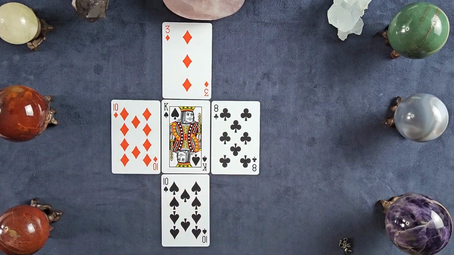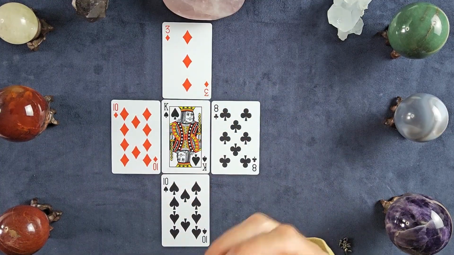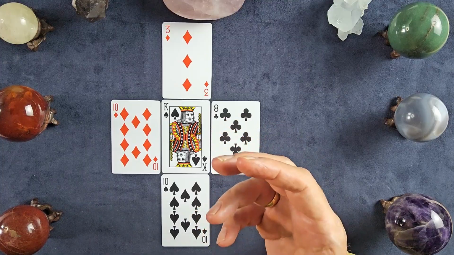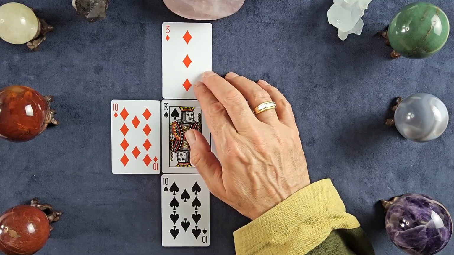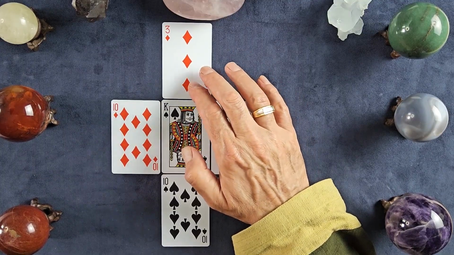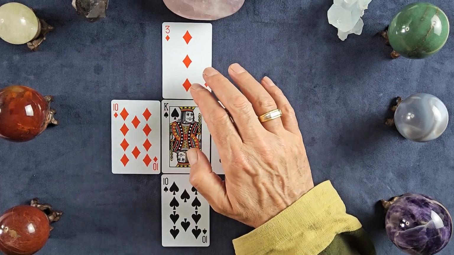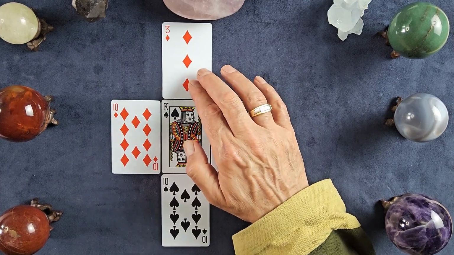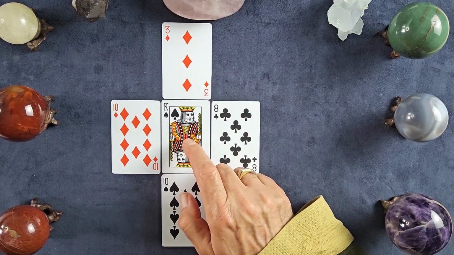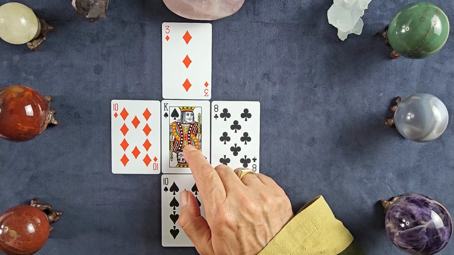What is that? It could be increased money, but the 3 of diamonds is also scattered mind. So what you want to do is pay attention to when your mind is scattered. And maybe it's that scattered mind that turns you or your communication into a weapon.